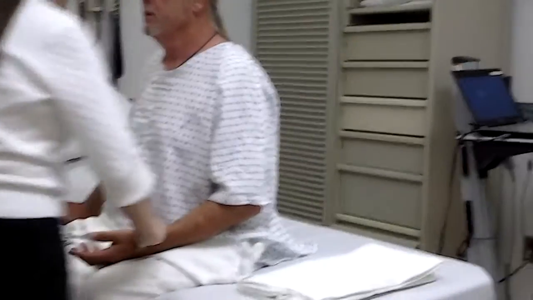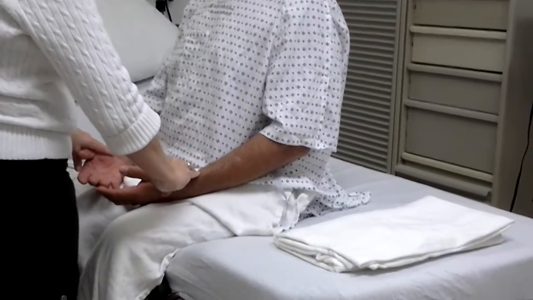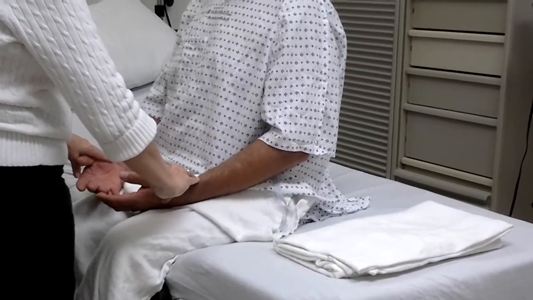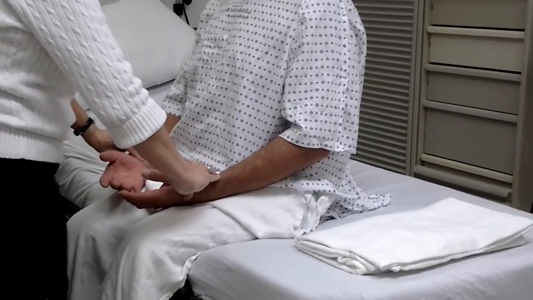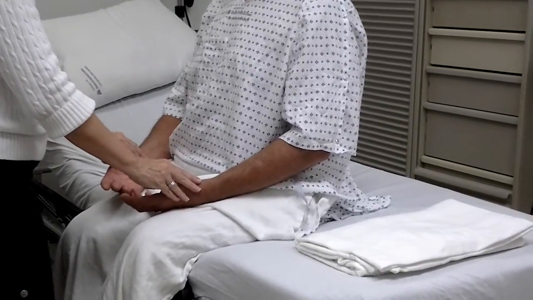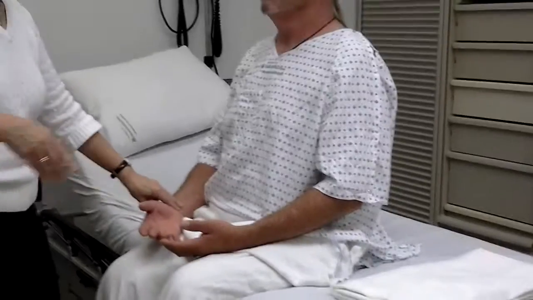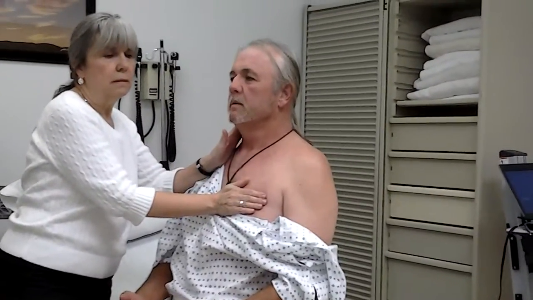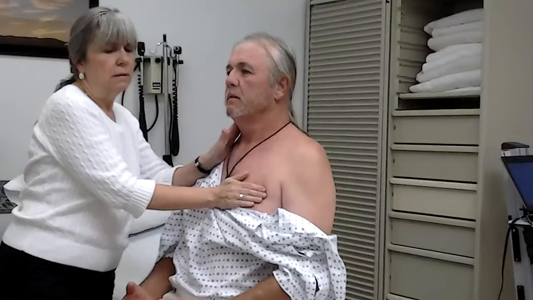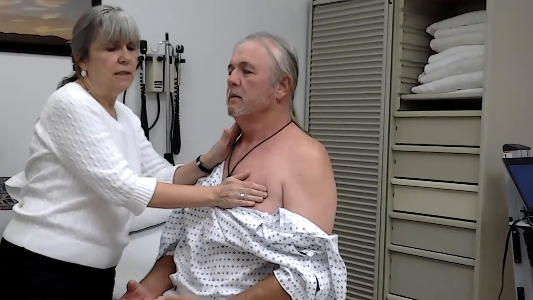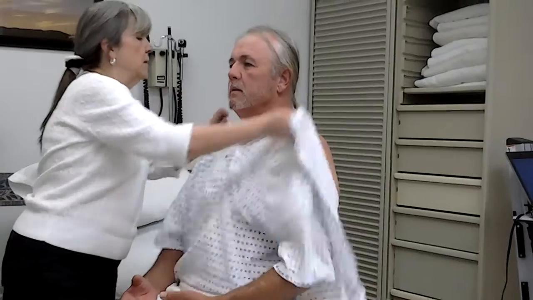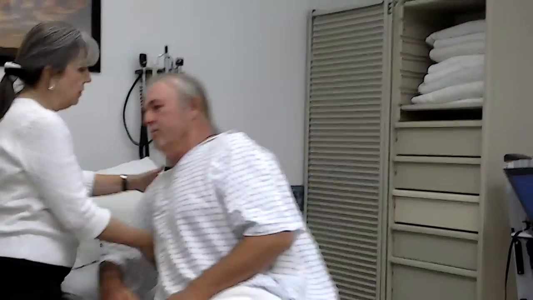Radial pulses. Another thing that can be done is to check at the same time, palpate the chest, check the carotid at the same time. All right, sounds good. Okay, I'm going to have you lie down.